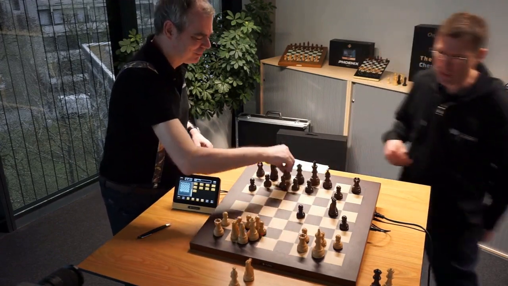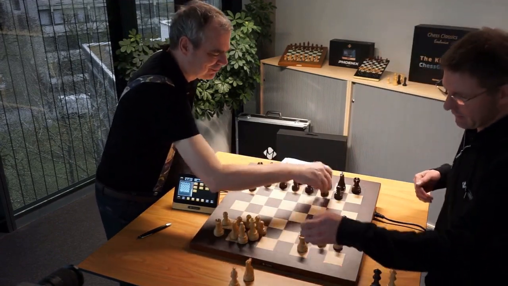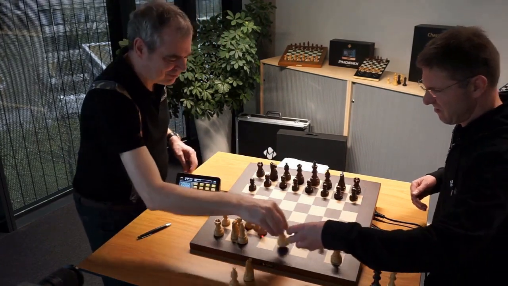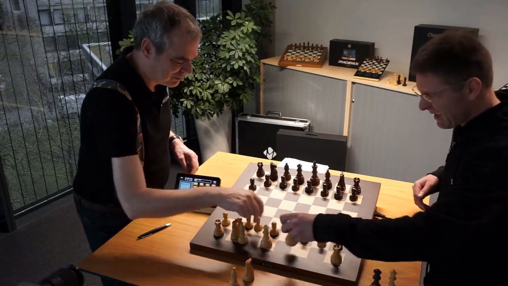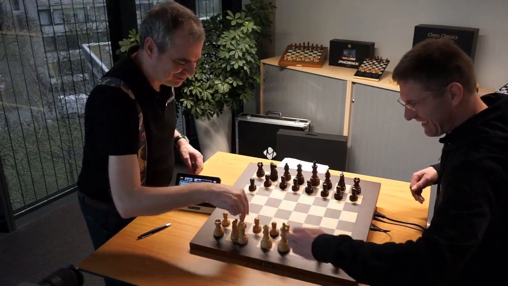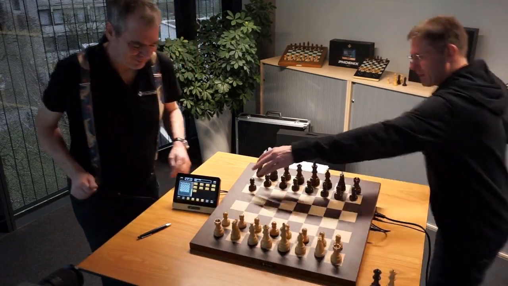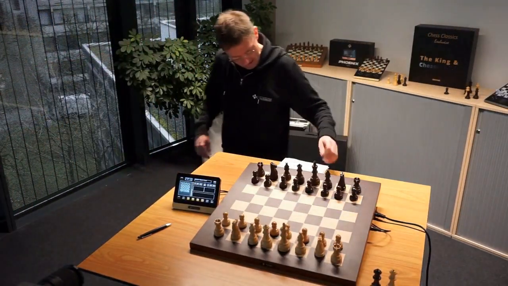Okay. So this is a cool function which you can really try, because I think most of us are not playing on 2,500, 3,000 ELO. But no worries, the Phoenix gives you all the options. Okay, thank you, Wolfgang. So.